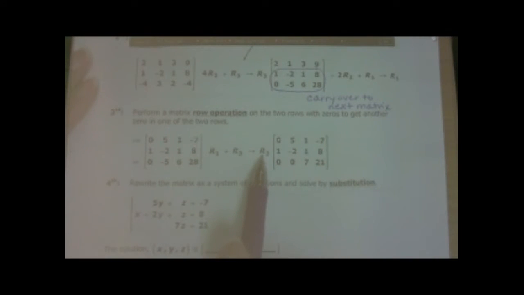All right, so now I'm going to do this again. And notice, row 3 is the only row that's going to change, because that's what I'm putting something new into. Row 1 and 2 actually carry over to my next matrix. I'm only changing one row. So here, add row 1 and row 3. 0 plus 0 is 0. 5 plus -5 is 0. 1 plus 6 is 7. -7 plus 28 is 21.